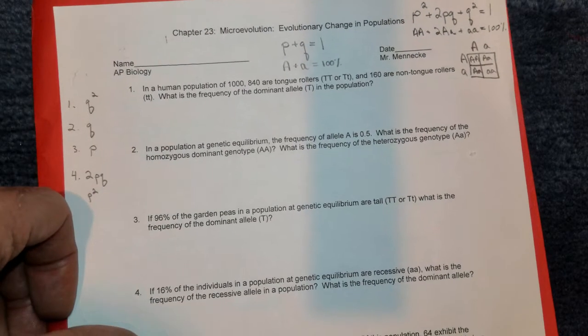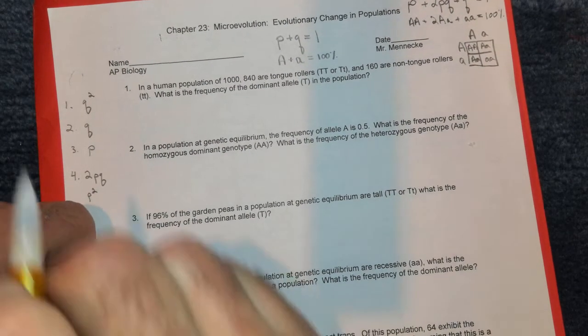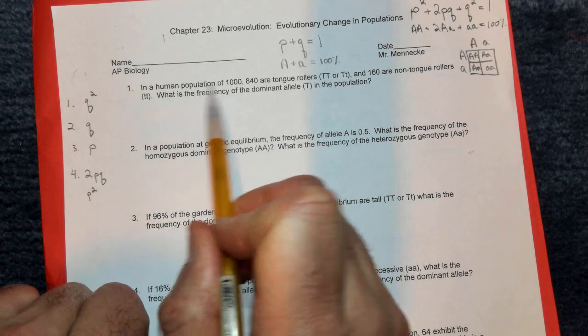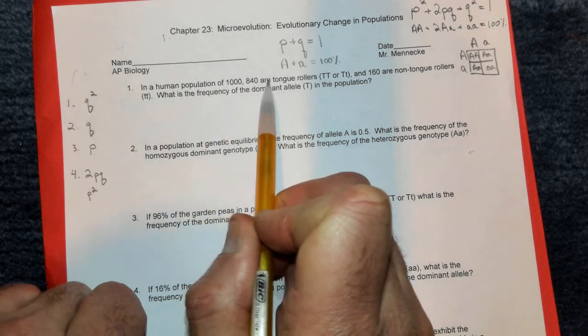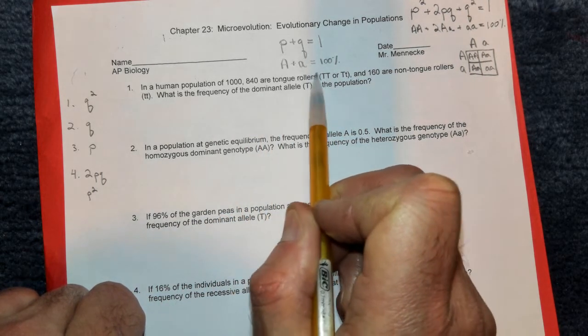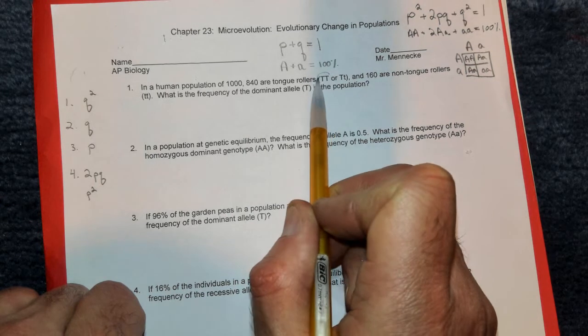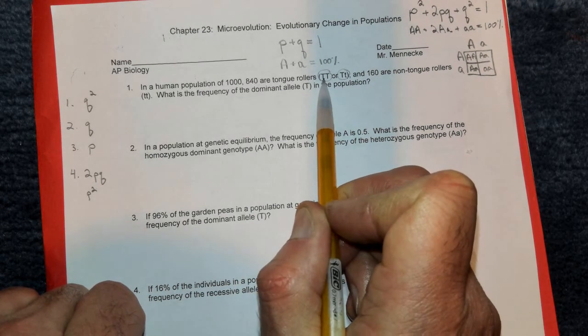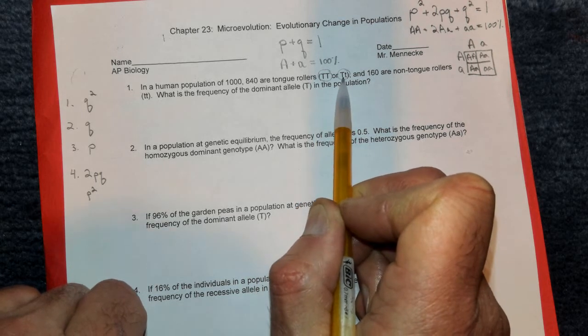So if we go back to the first question and examine what it's asking us, it says there are 1,000 people in a human population, 840 of them are tongue rollers. The problem with being a tongue roller is there are two ways to be one: you can be homozygous dominant, or you can be heterozygous dominant.